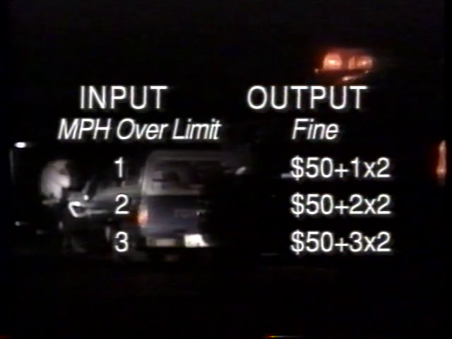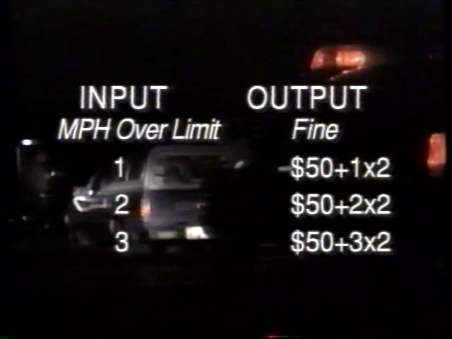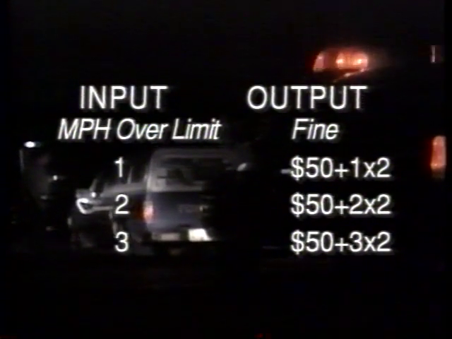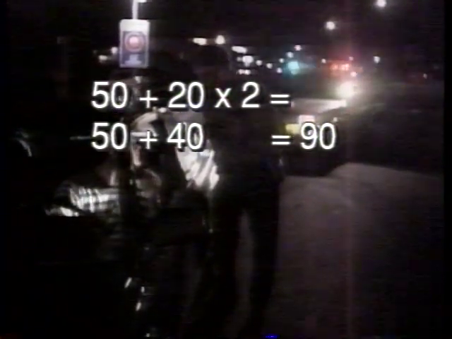Our new insight into the relationship between the two variables allows us to calculate fines directly without extending this table through dozens of additional entries. If, for example, a driver exceeds the speed limit by 20 miles per hour, we have 50 plus 20 times 2, or 50 plus 40, which equals 90.